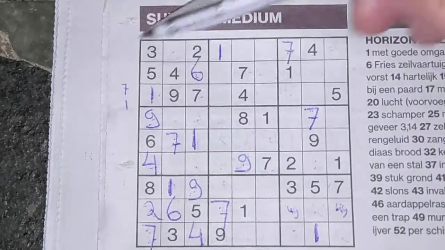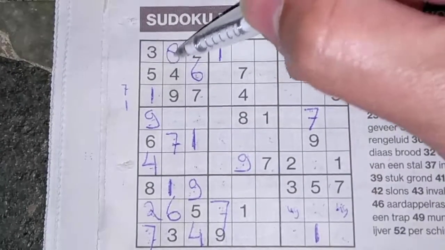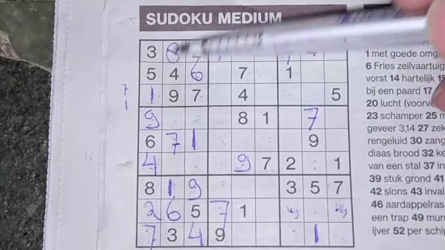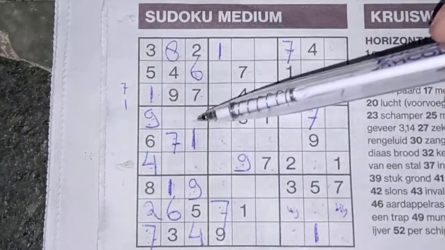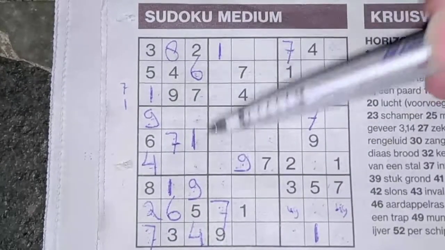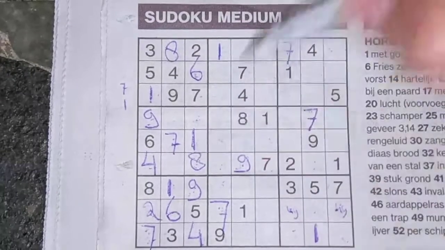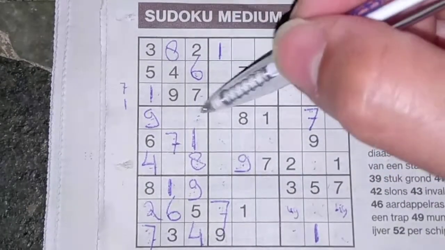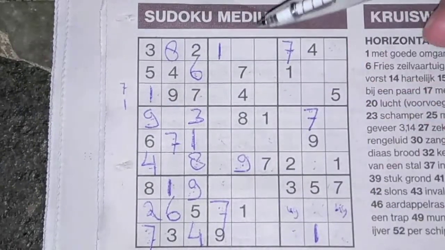1 box left in this big square for the number 8. 8 in this column, 8 in the second column, so in the third column, the only 2 places for the 8 should be here or there. But I see here an 8, no 8 there. 8 should be here. 1 box left in this column, the third column for the number 3.